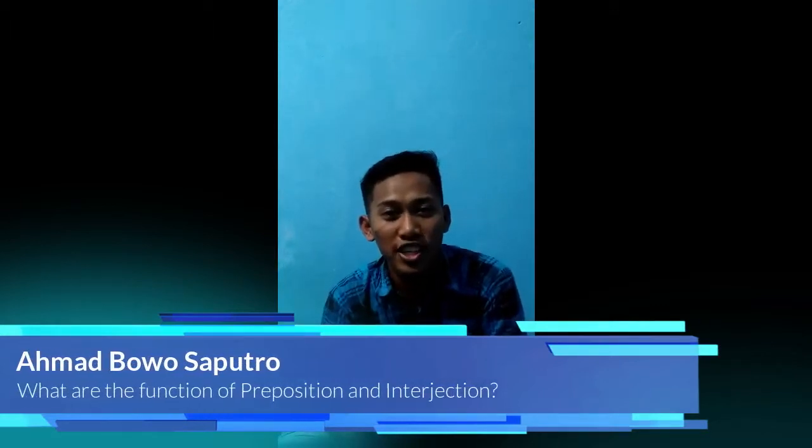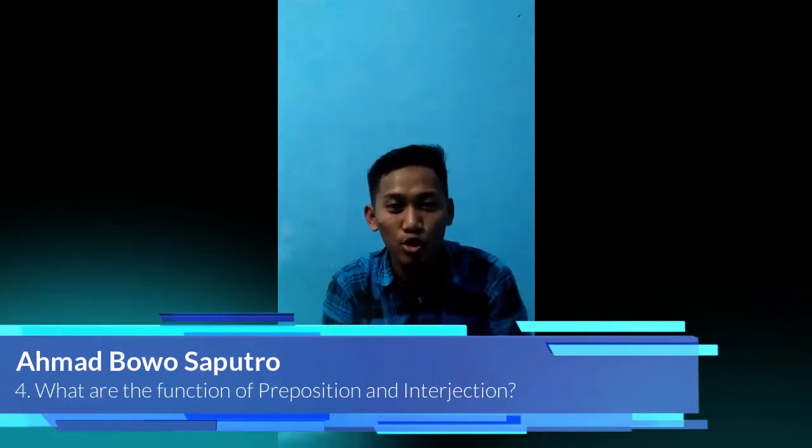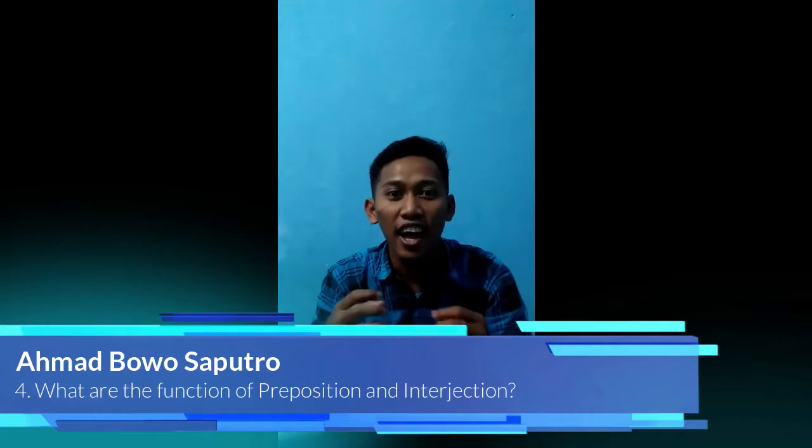The preposition is combined with nouns and pronouns to create phrases and indicate the relationship of these phrases to the rest of the sentence. For example, he sits on the chair. She drives a car. And interjection is one of the major parts of speech, like verb, noun, adjective, adverb, and so on. Examples of interjections are wow, bam, and voila.